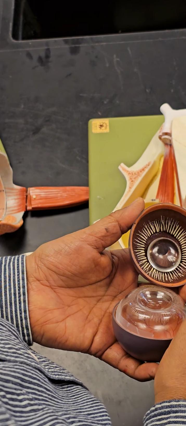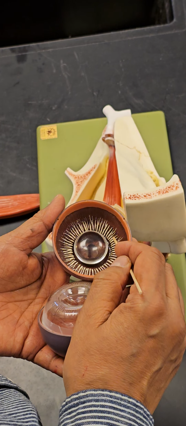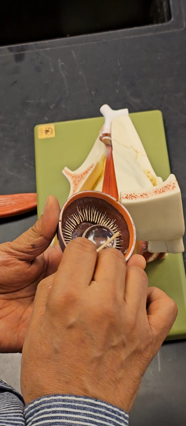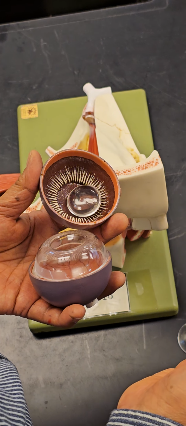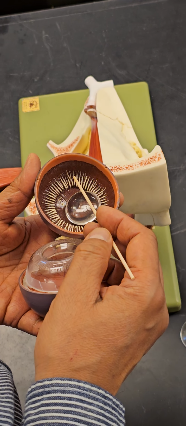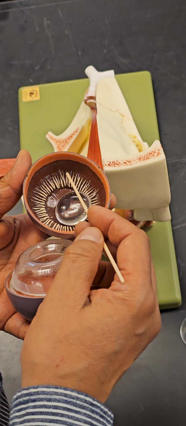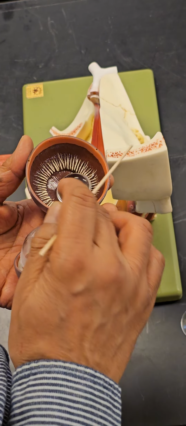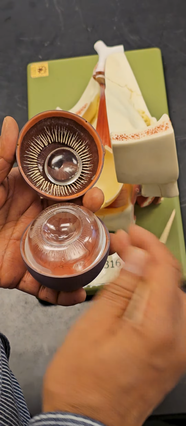These are called the suspensory ligament, and this area, the border between the retina and this muscle, is called the ciliary body, the ciliary sphincter. Ora serrata. You can see here also the ciliary body, right around this area.